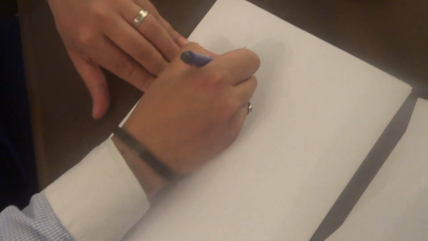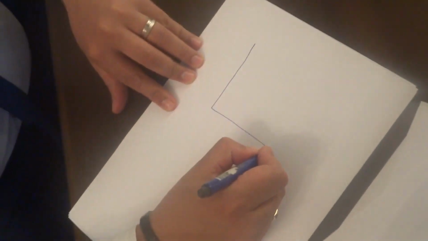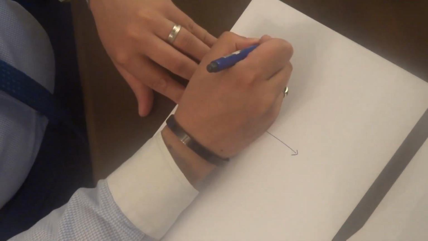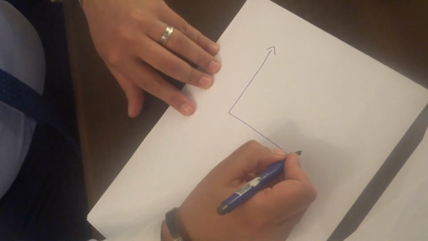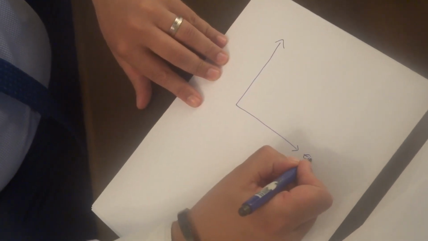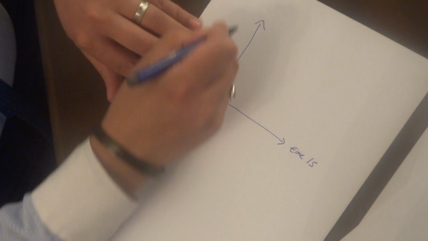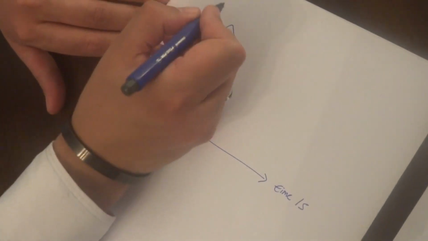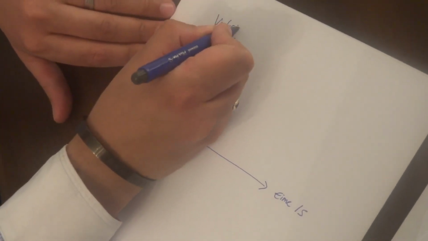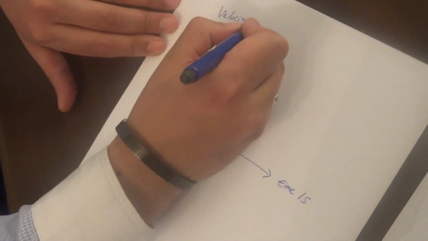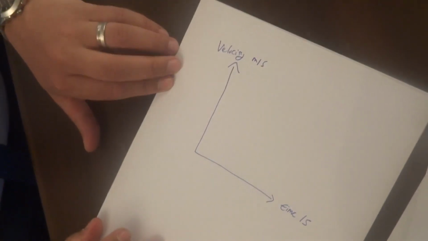Let's explain this trip using a graph. We are drawing a graph between time in seconds and velocity in meters per second.